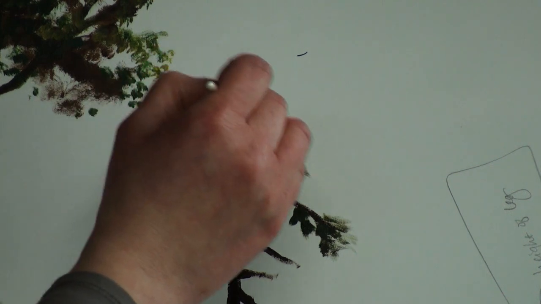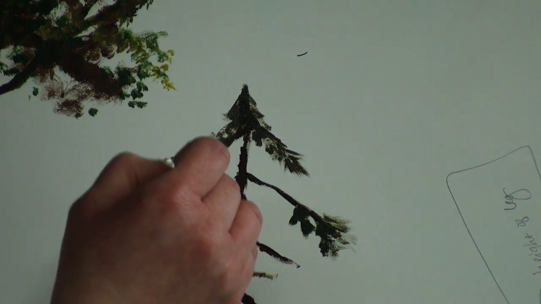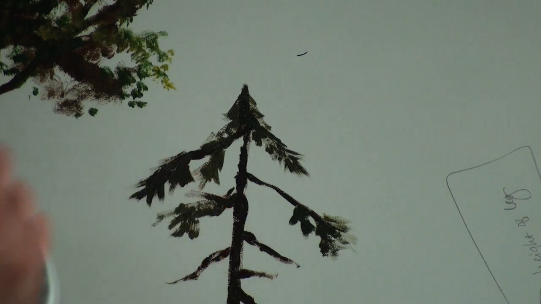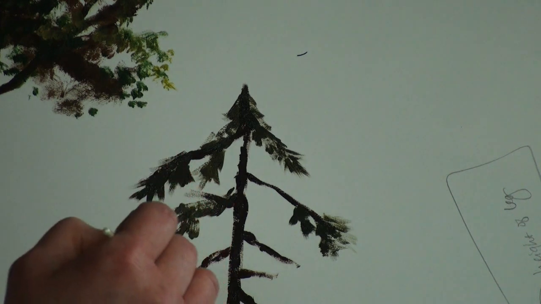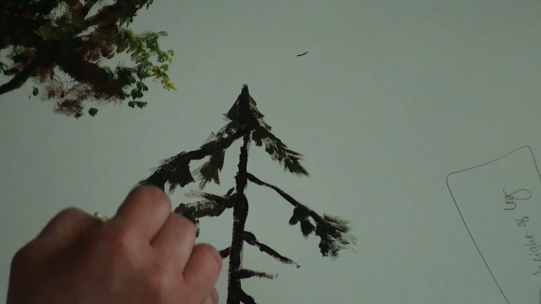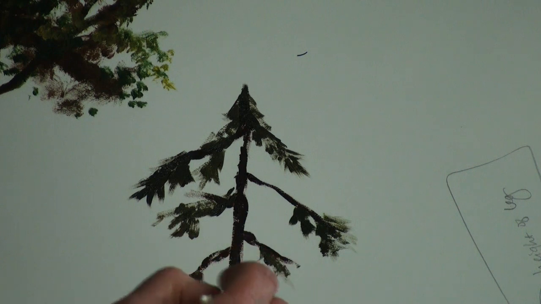You've got a bunch on top like that, but the bunches grow in little groups. So you can take a group like this and make them as sparse or as dense as you want.